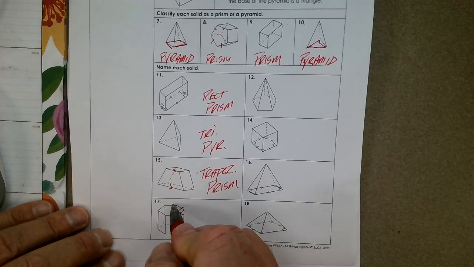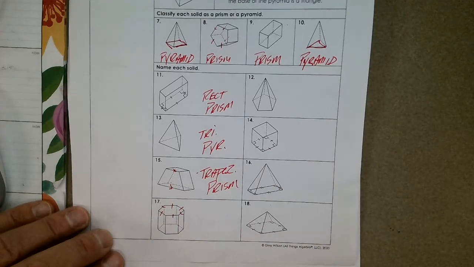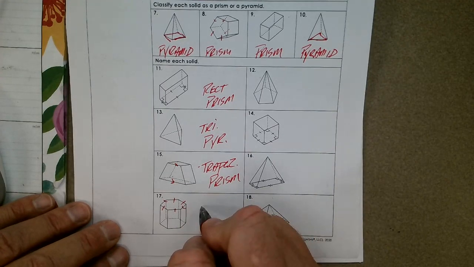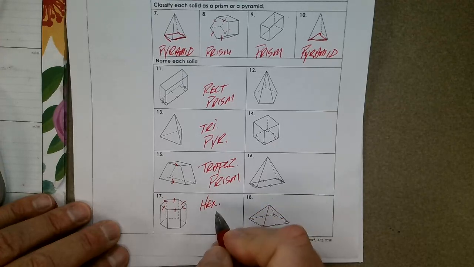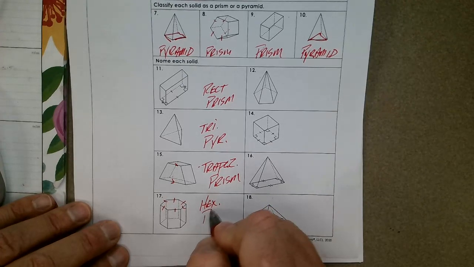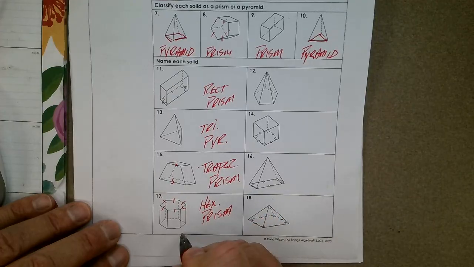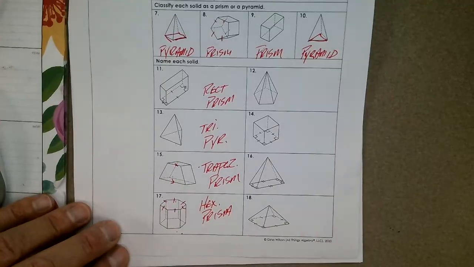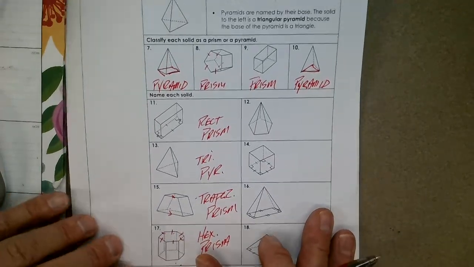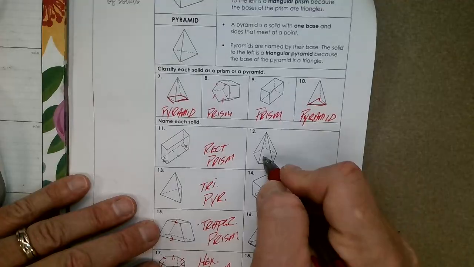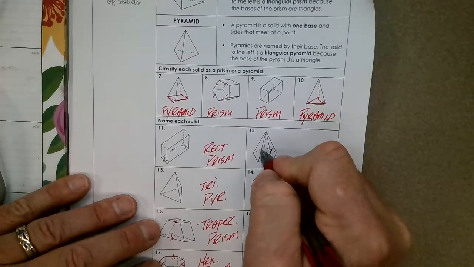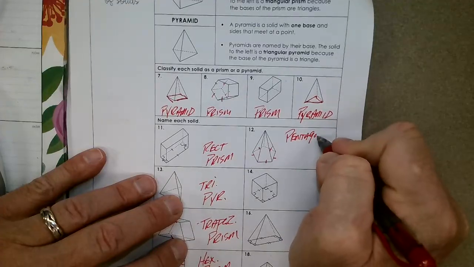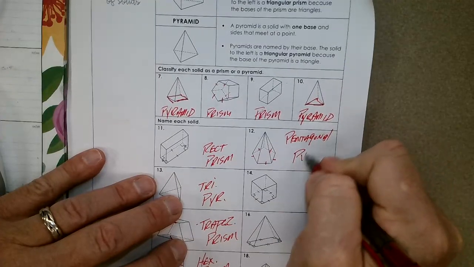How many sides does this have? And clearly, if you counted my ticks there, you would see that this is a hexagon, and a hexagon has 6 sides, so it's a hexagonal prism. Why is this a prism and this not? This has 2 bases. This only has 1. Okay, number 12. We have another pyramid because it has 1 base. How many sides? Well, it's 5 sides. So this is a pentagonal pyramid.